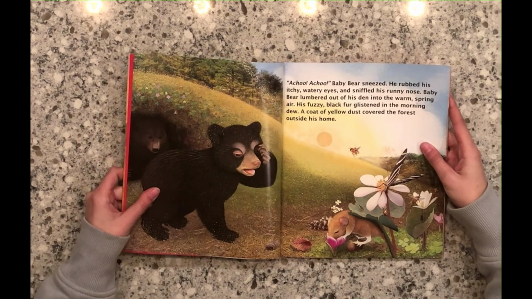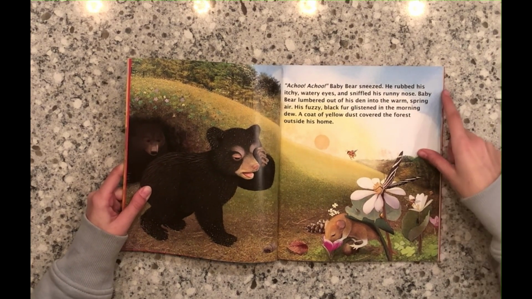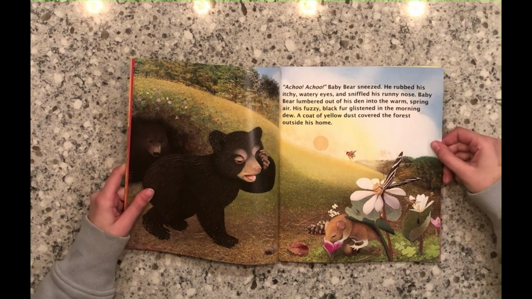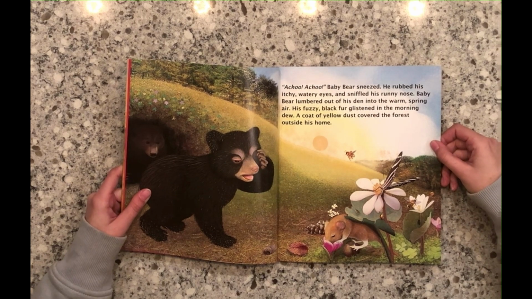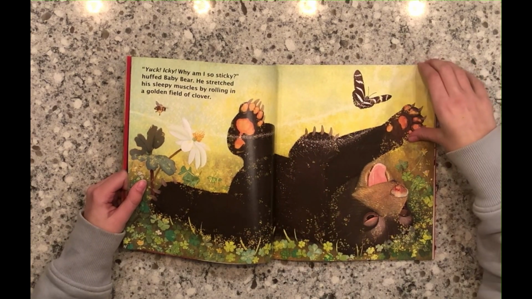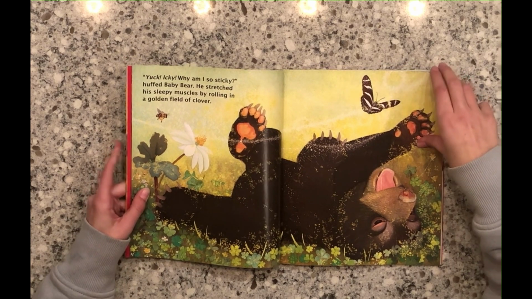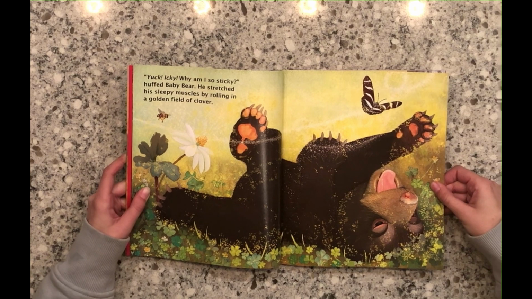Achoo, achoo! Baby Bear sneezed. He rubbed his itchy, watery eyes and sniffled his runny nose. Baby Bear lumbered out of his den into the warm spring air. His fuzzy black fur glistened in the morning dew. A coat of yellow dust covered the forest outside his home. Yuck! Icky! Why am I so sticky? Huffed Baby Bear. He stretched his sleepy muscles by rolling in a golden field of clover.